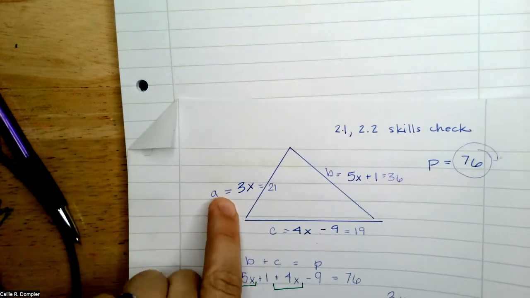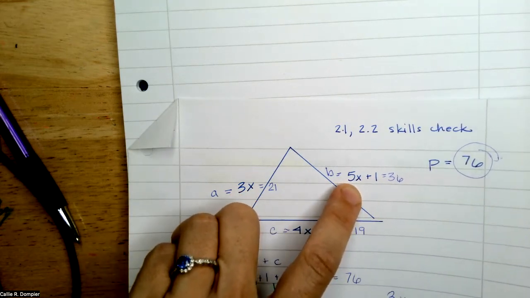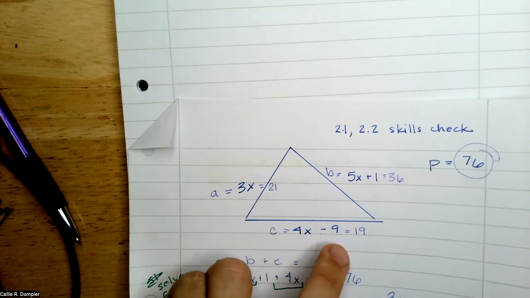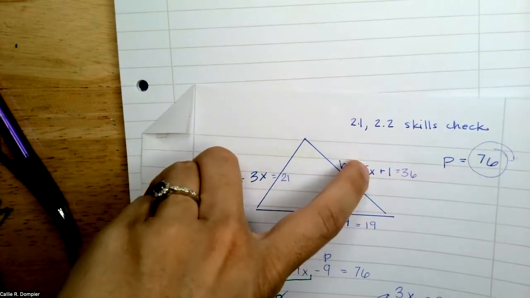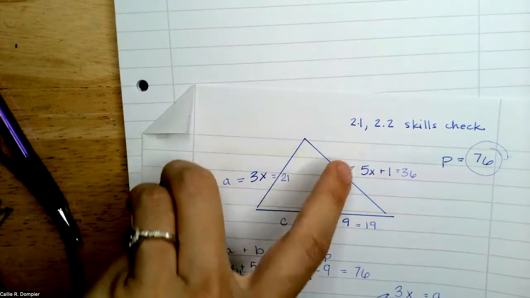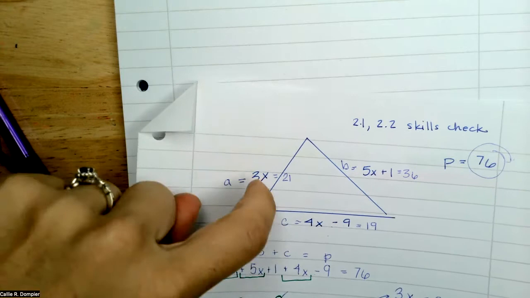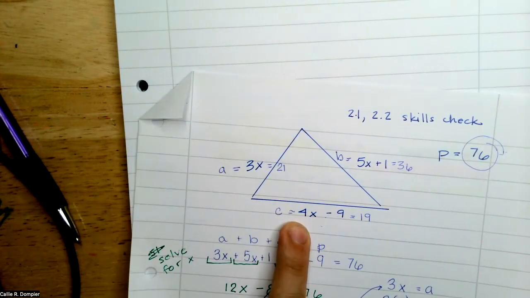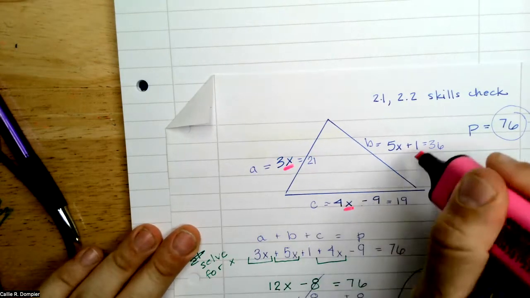Here you could say one side is 3 times a number. Another side is 5 times that number plus 1. A third side is 4 times that number minus 9. Okay, that's what they're doing. They're making 3 different expressions, but those aren't necessarily 3 different variables. If you want them to be, you can make them A, B, and C. But really, we're just creating 3 different expressions, but all with that same variable, only one variable.